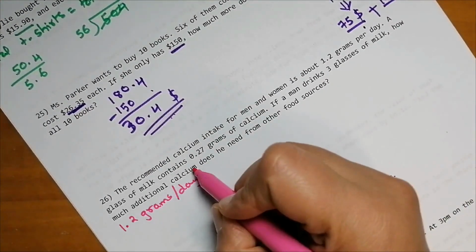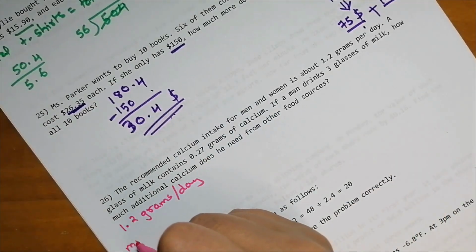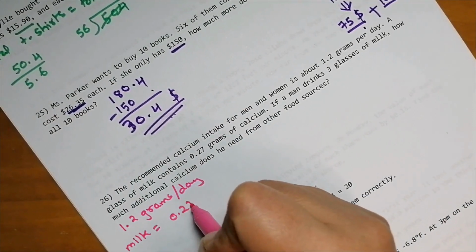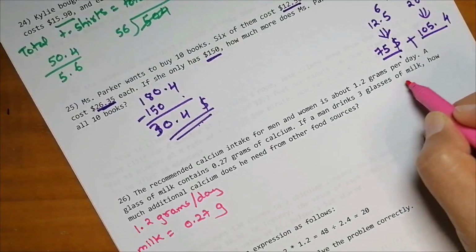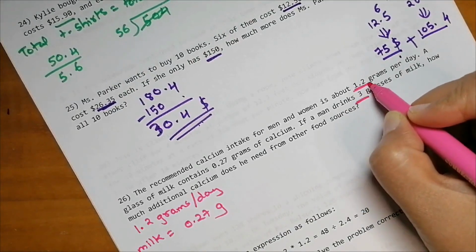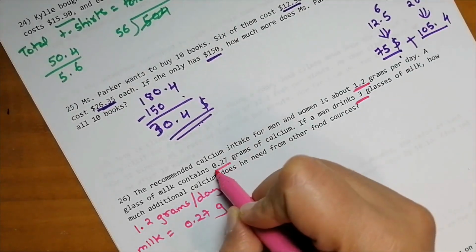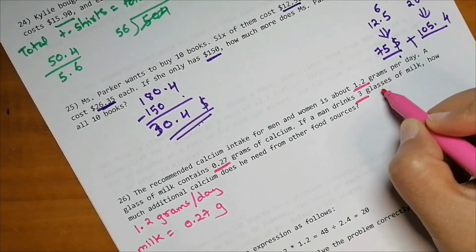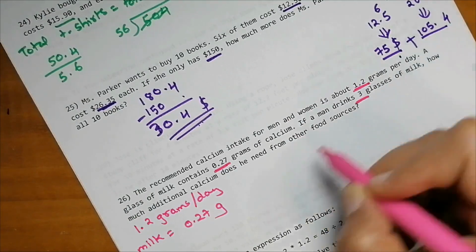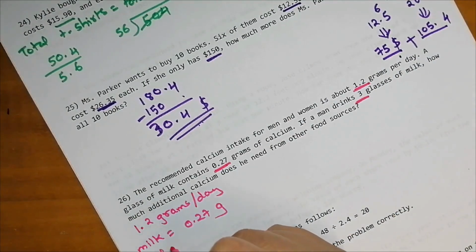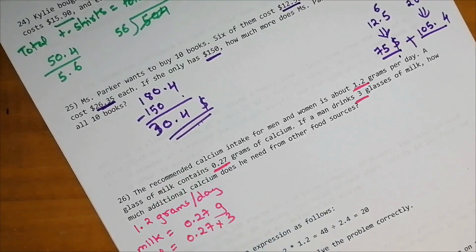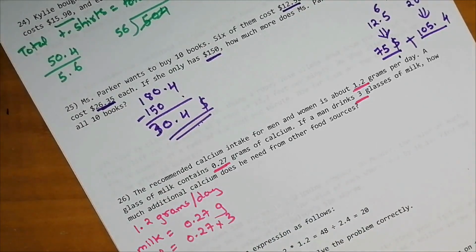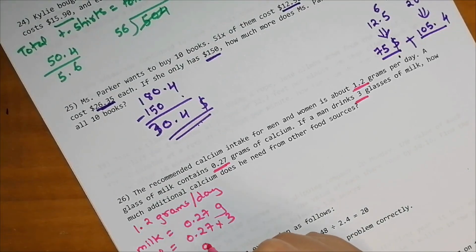A glass of milk has how much calcium? 0.27 grams. If a man drinks 3 glasses of milk, this is what he is expected to have. Each glass has this, and the man is drinking 3 glasses. So total calcium consumed would be 0.27 times 3. You can actually do this orally, because 27 times 3 is 81. So this is 0.81.